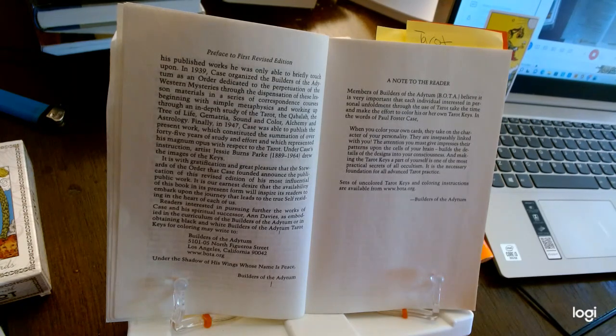In the words of Paul Foster Case, when you color your own cards, they take on the character of your personality. They are inseparably linked with you. The attention you must give impresses their patterns upon the cells of your brain, builds the details of the designs into your consciousness, and making the tarot a key part of yourself is one of the most practical secrets of all occultism. It is the necessary foundation for all advanced tarot practice.